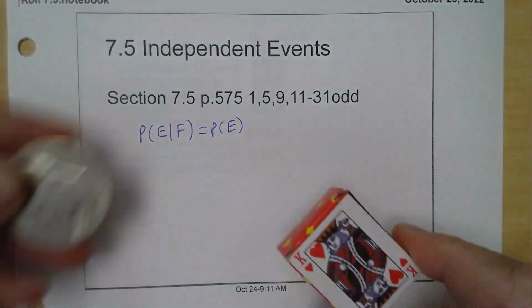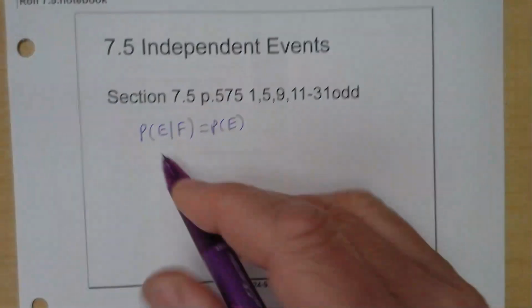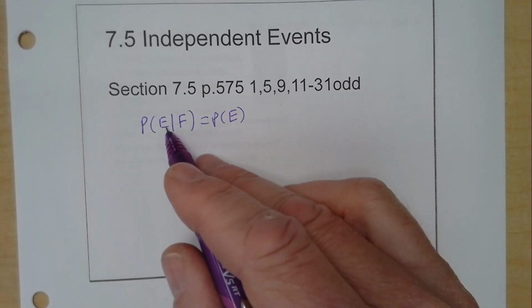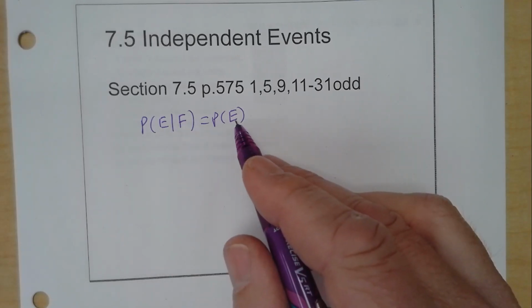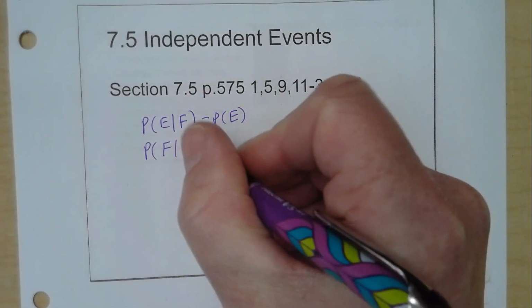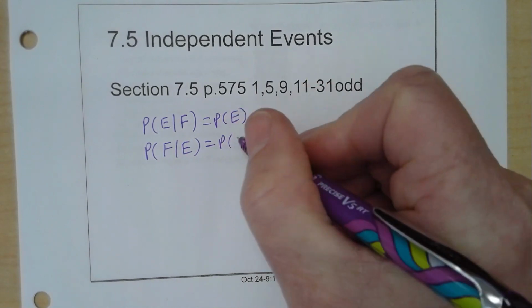So the events would be flipping a coin and picking a card, right? So the probability of E given F, so something happened with F, does that affect E? No, it doesn't. They're independent. You can switch this around. The probability of F given E is just the probability of F.